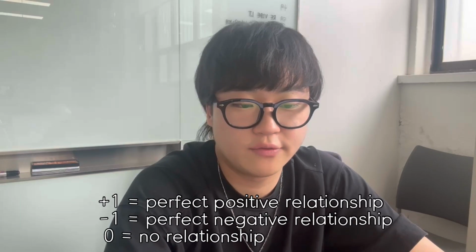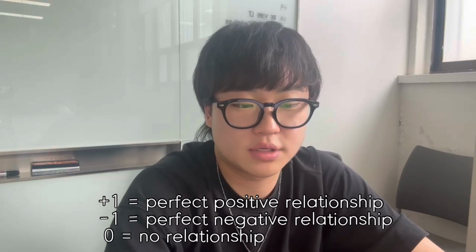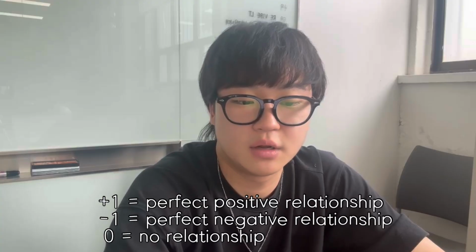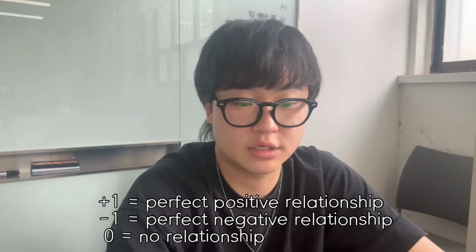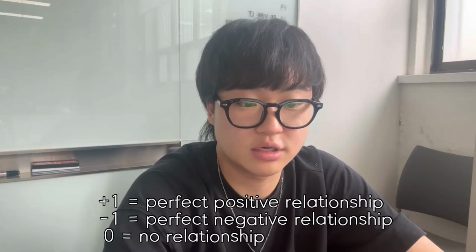A correlation of +1 means a perfect positive relationship. A correlation of -1 means a perfect negative relationship. And 0 means no relationship at all.